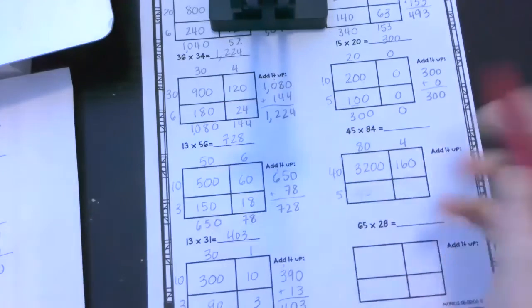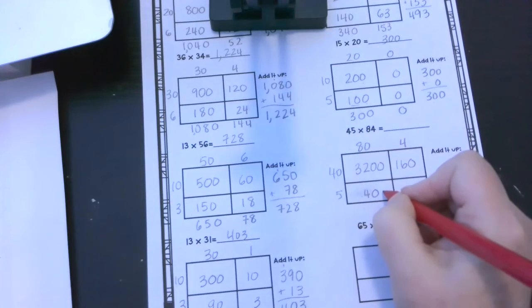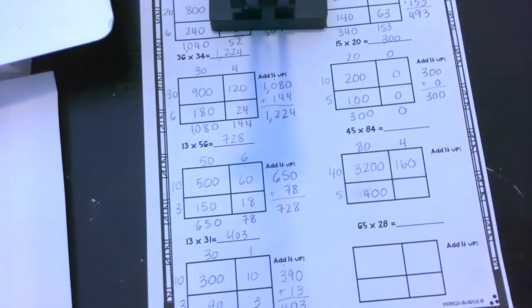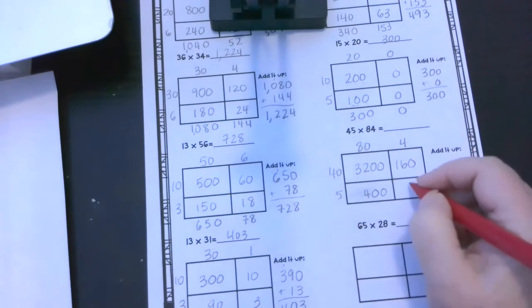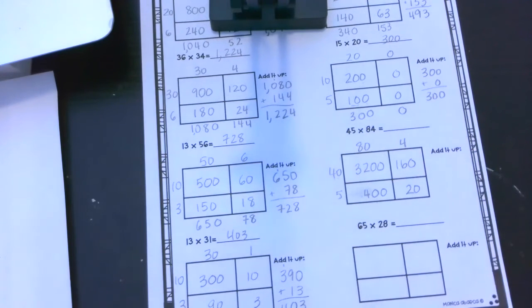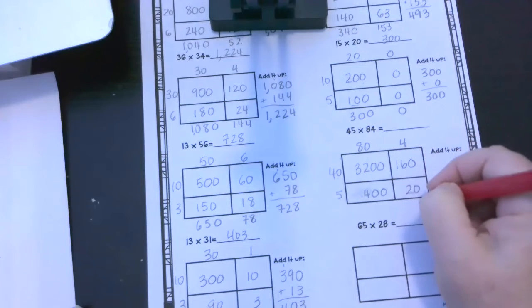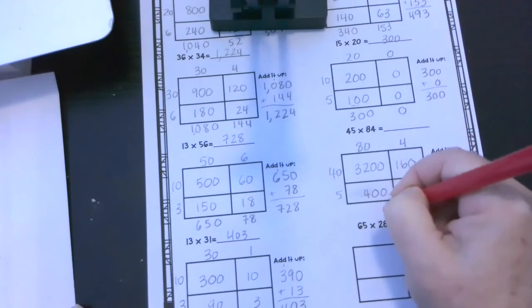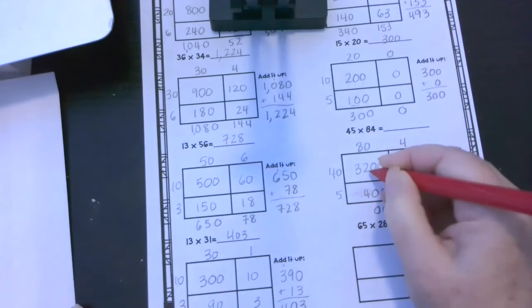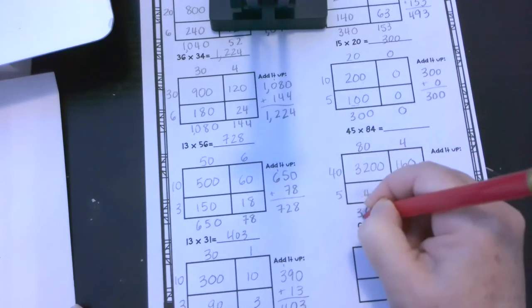I'm going to add. So that's 40. And then I had 1 zero. Still tack on that 1 zero. I want to make sure I lined up for adding. And then 5 times 4 is 20. Okay, so I'm going to add. So 0 plus 0 is 0, 6 plus 2 is 8, 1 plus nothing is 1, 0 plus 0 is 0, 0 plus 0 is 0, 2 plus 4 is 6, 3 plus nothing is 3.